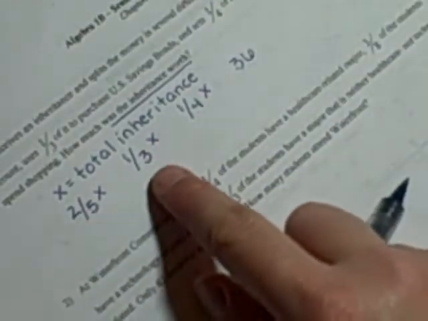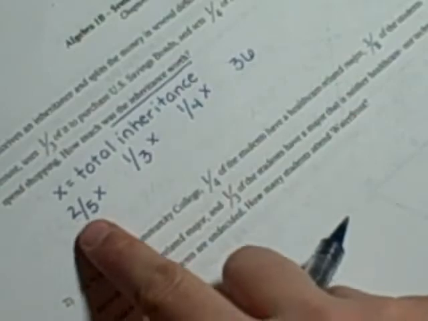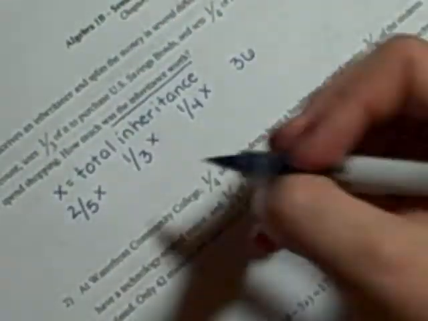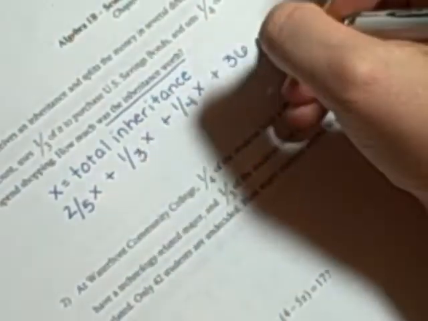Now, when I put together all 4 of these chunks of money, this should give me the total inheritance. So I'm going to add these 4 terms together and set them equal to X, the total inheritance. Getting that problem set up is probably the trickiest part, but those fractions aren't very fun either. So let's talk about how to get rid of those fractions.